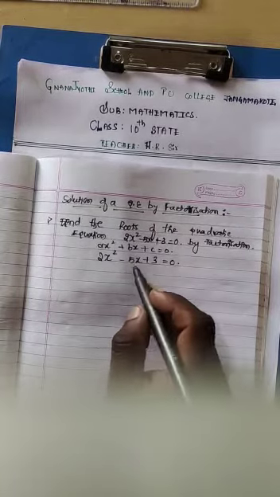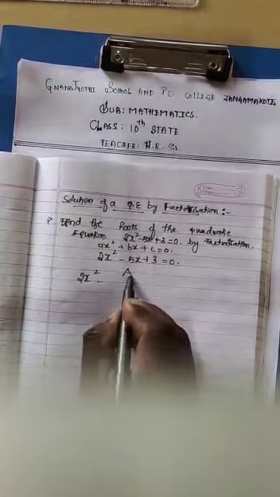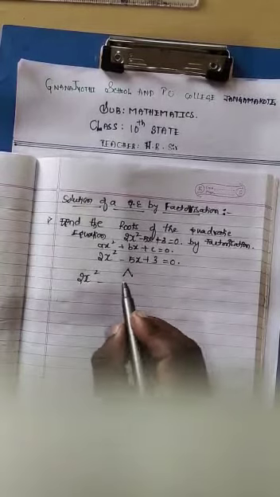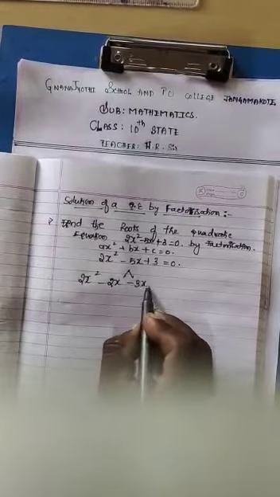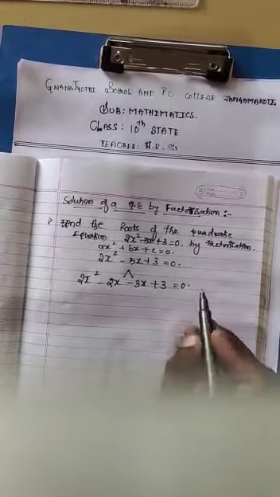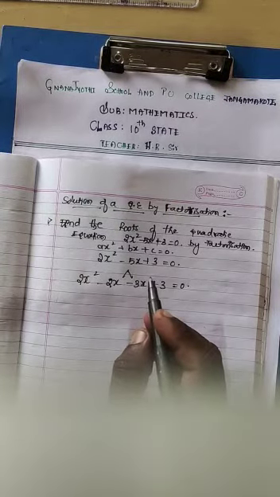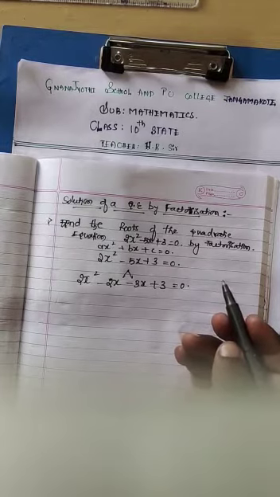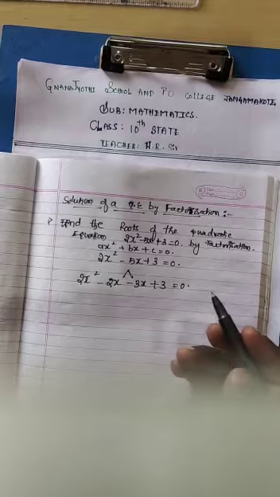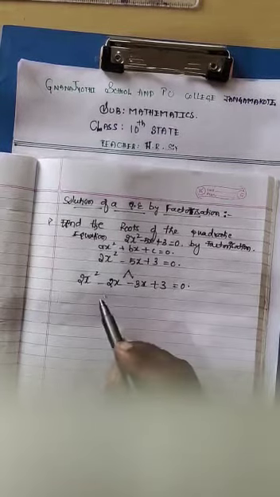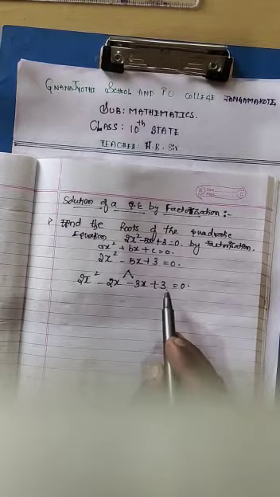So we can split the middle term. It is 2x square, instead of 5x we take minus 2x minus 3x plus 3 equals 0, because when we multiply these two we get, minus 2 and minus 3, minus into minus plus, 2 threes are 6.